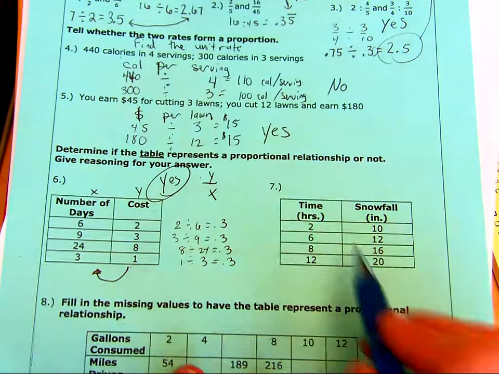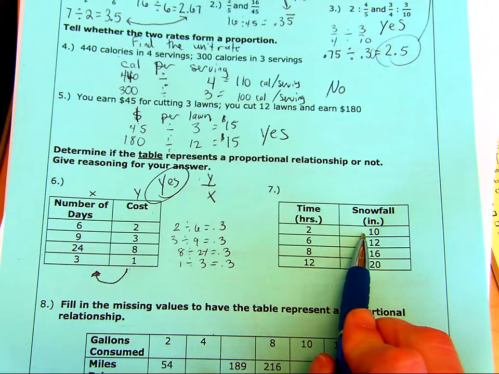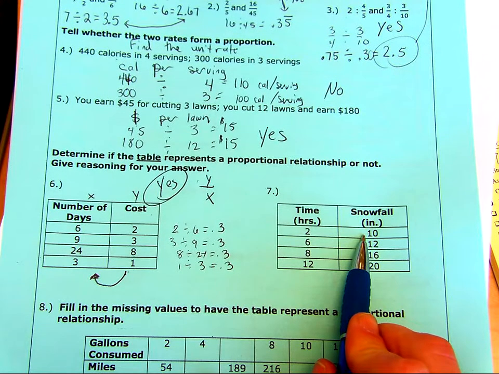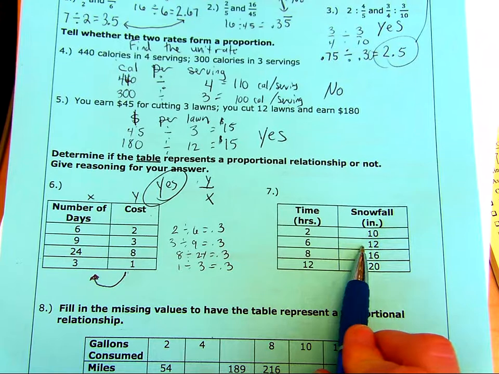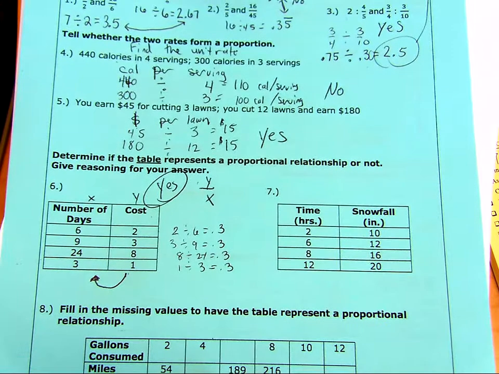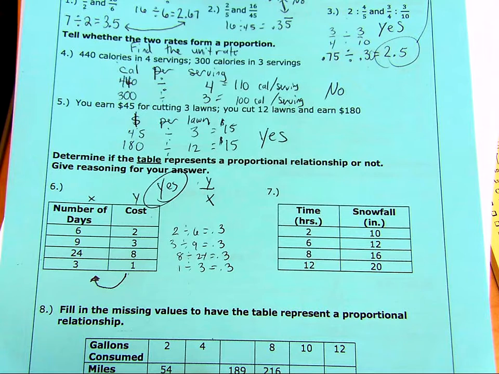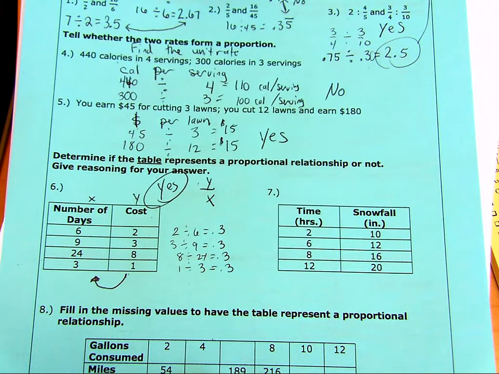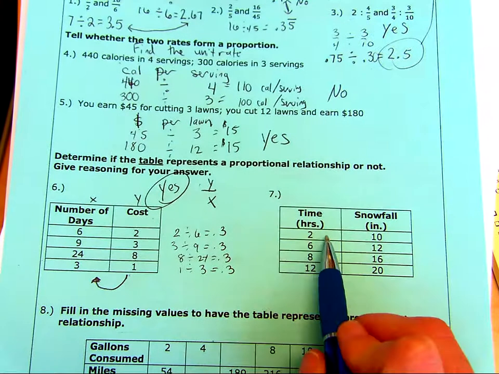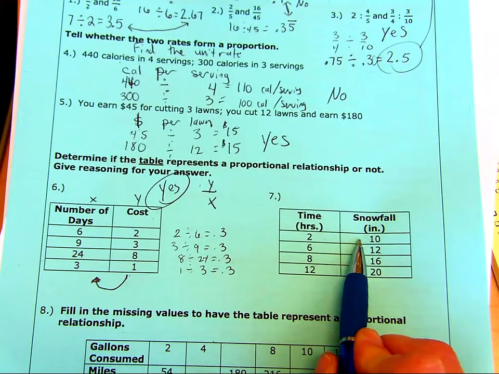With this one, if I look, this is 2 times 5, 6 times 2, 8 times 2, 12 times I don't know. Would this one be proportional? Well, is it always the same number? 2 times 5, 10.